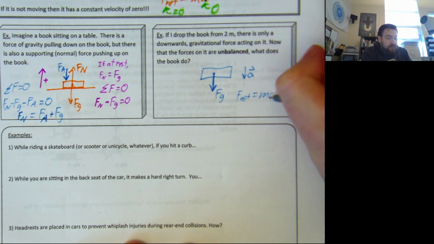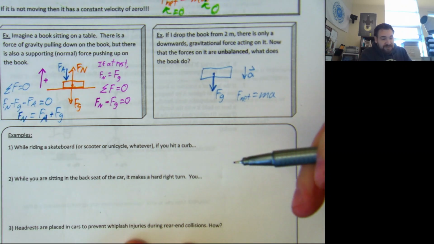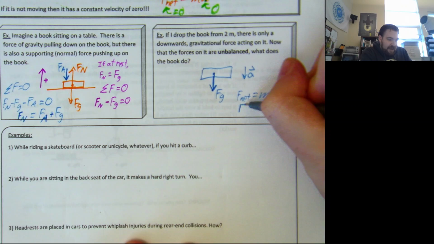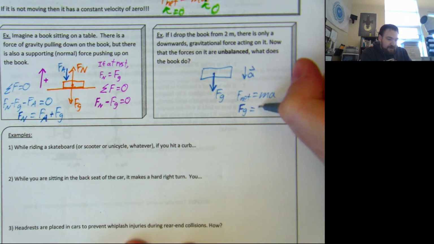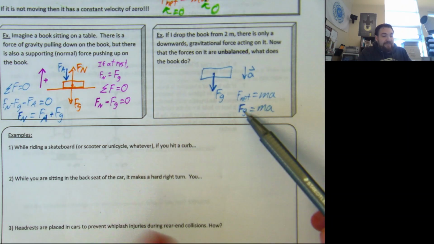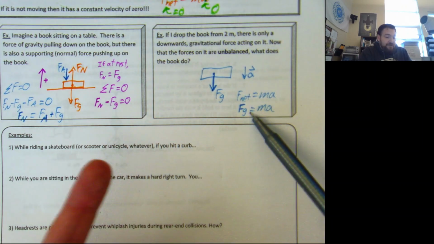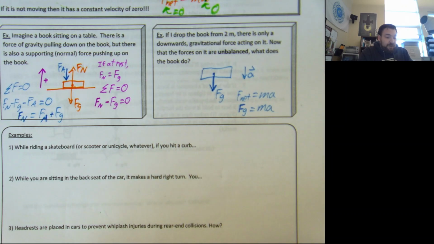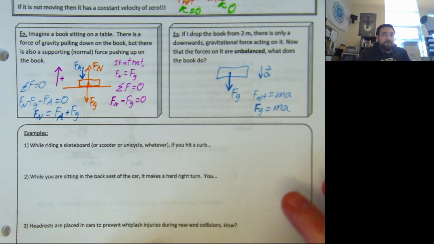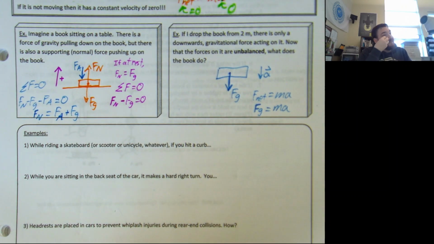equals ma, which we did talk about a little bit on Thursday, that means that Fg is going to equal ma. And so the force of gravity is going to be equal to the mass times the acceleration. Or you could measure the force of gravity on the object. We could solve for the acceleration, for example. So now there's a reason for why the acceleration is what it is, as far as Newton was concerned.